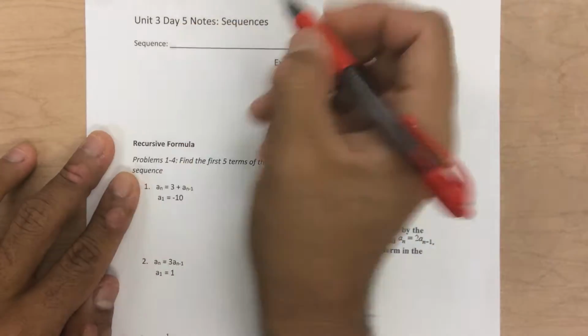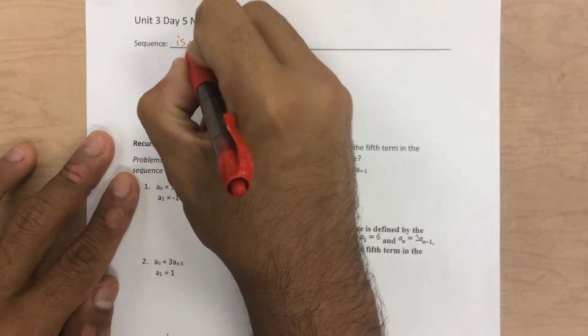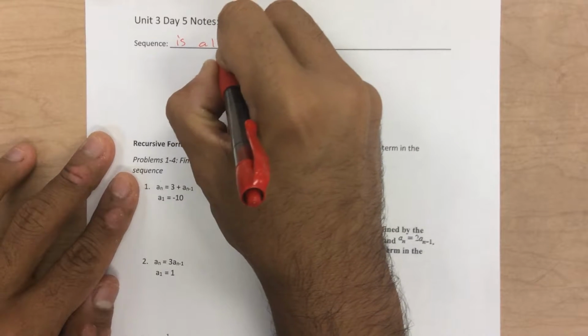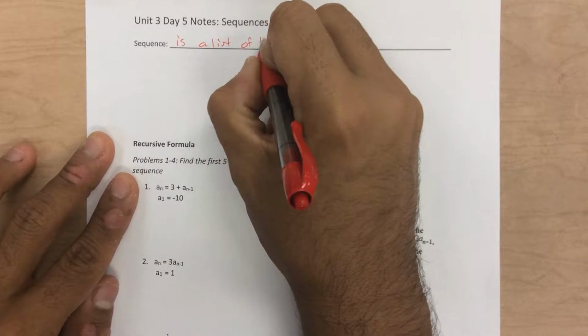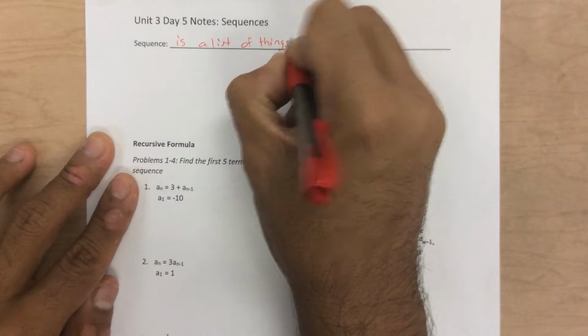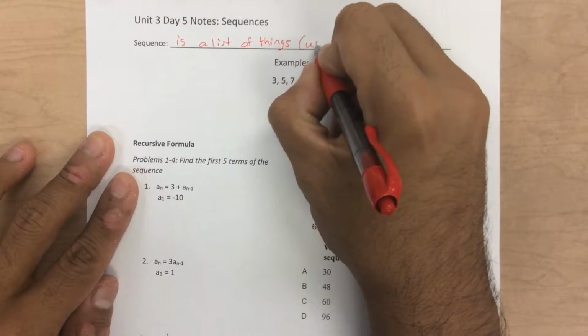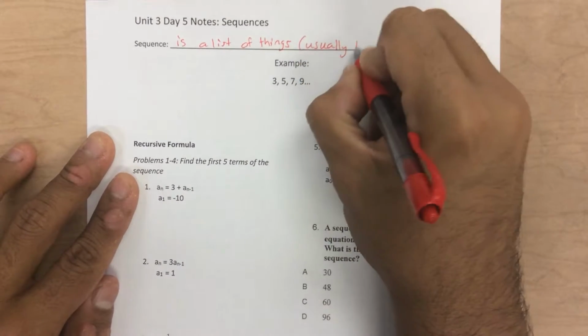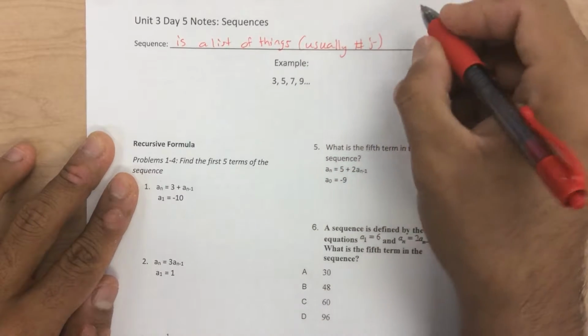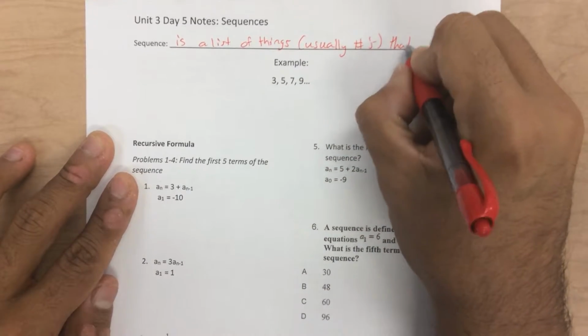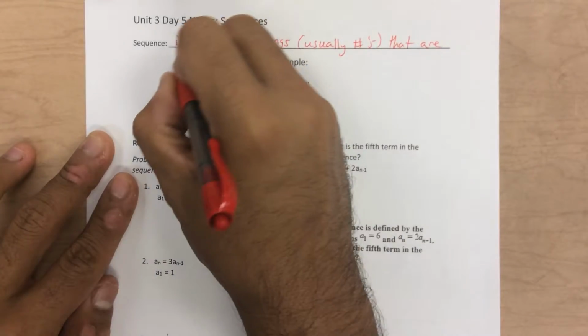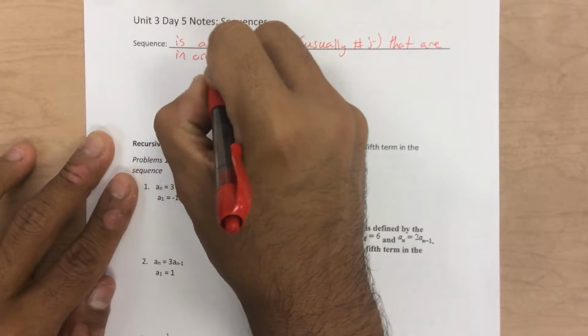So a sequence is basically a list of things, usually numbers, that are in order. Okay?